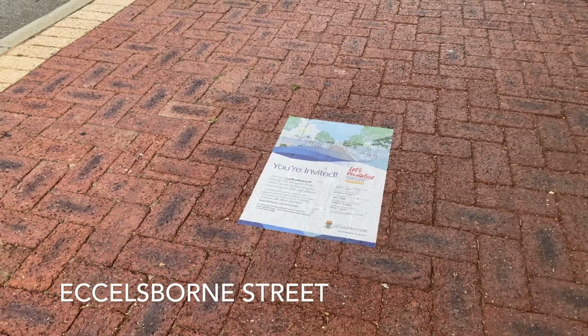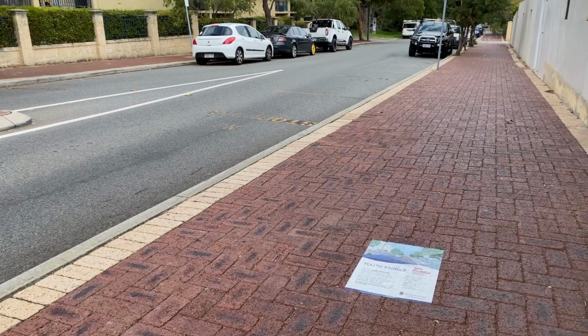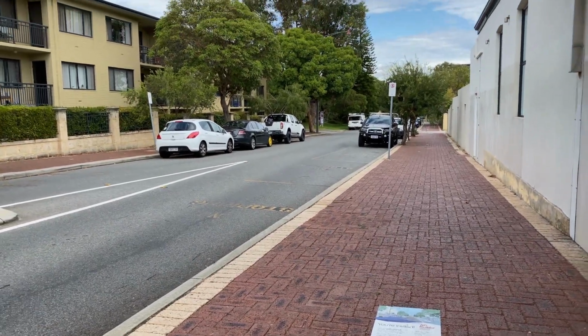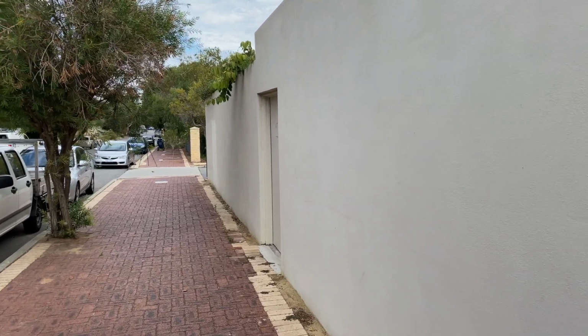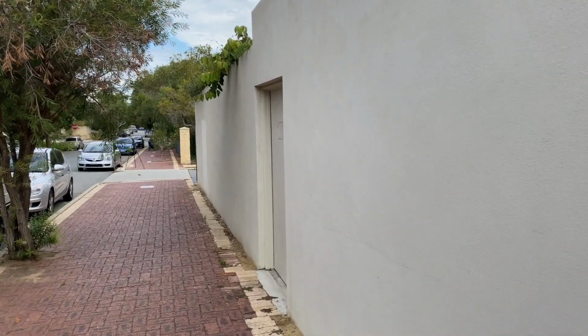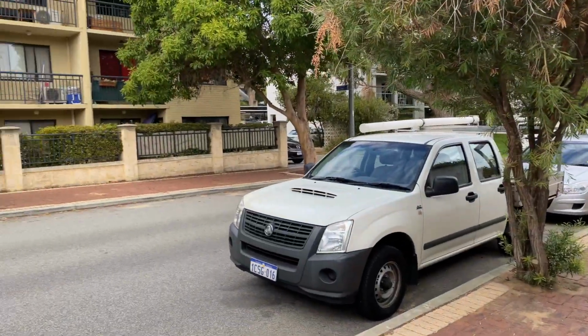If we stay on Ecclesbourne Street and move up towards Glyde Street, there is a great opportunity here for a temporary or pop-up piazza style development. Its transformation could be quite simple. By raising the road platform, installing some murals, and maybe adding some festoon lighting, this would transform this space.